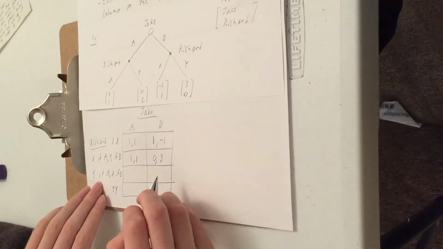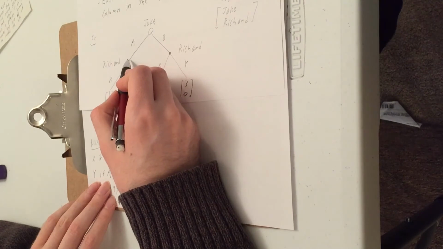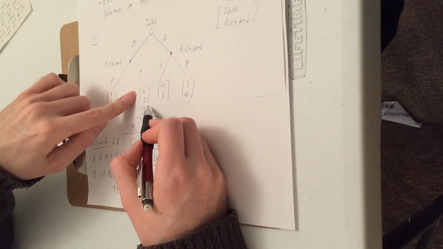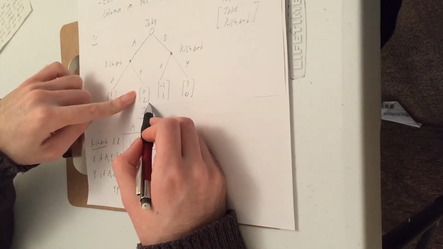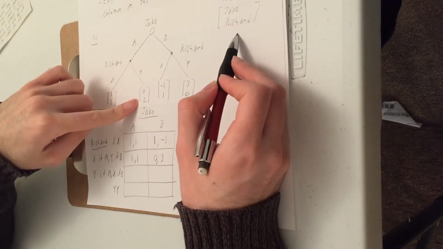Moving on. Here Jake plays A and Richard plays Y if A. So we have A, then we have Y. We're over here. That means Jake gets the 0 and Richard gets the 2.